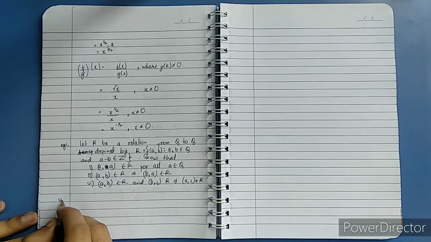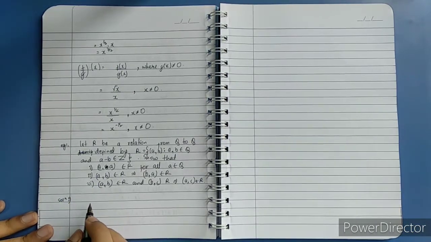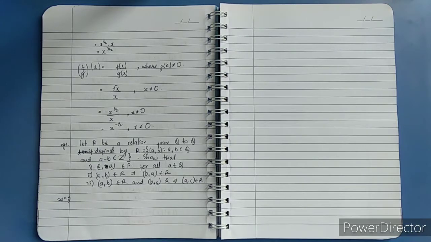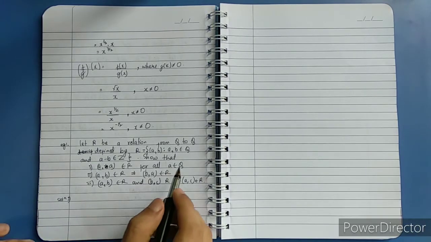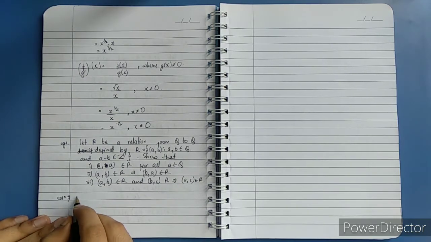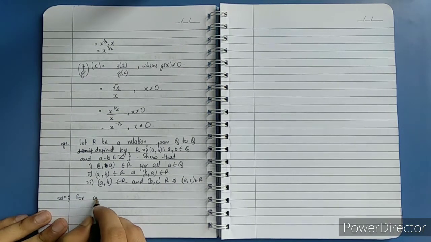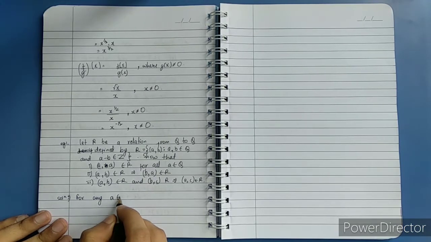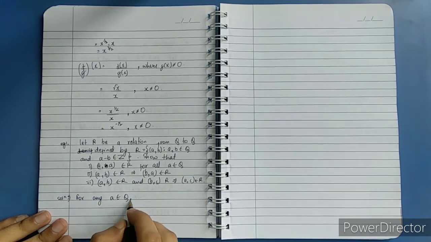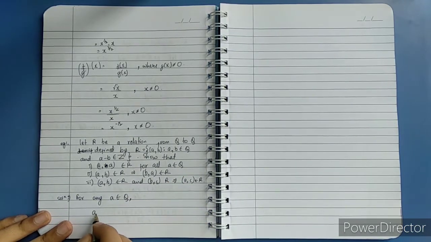Now how are we going to prove this? Let's take the first part. We need to show that (a, a) belongs to the relation for all a. So for any a belonging to the set of rational numbers, a minus a is equal to 0.